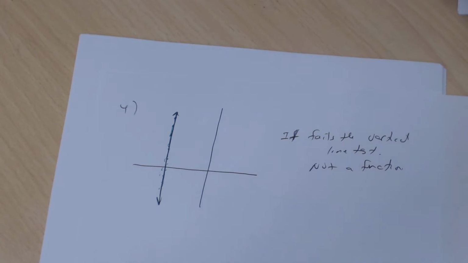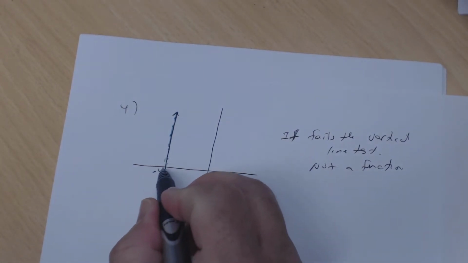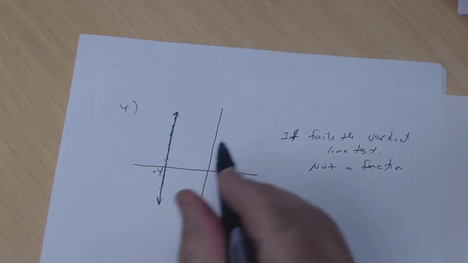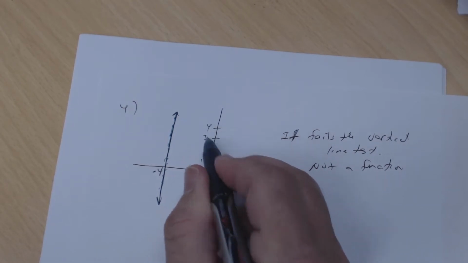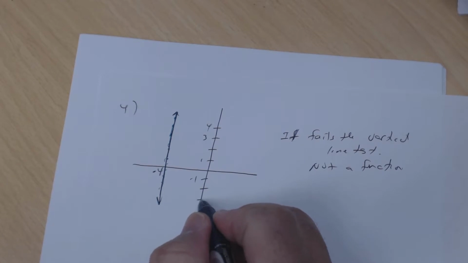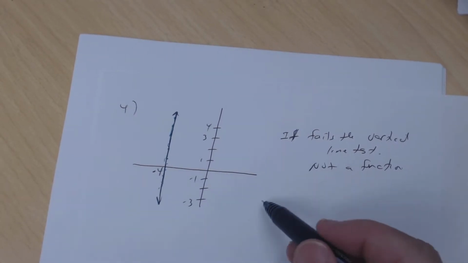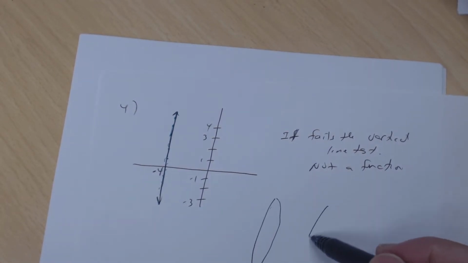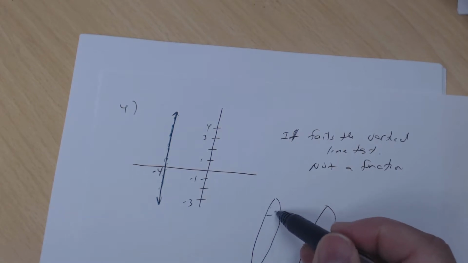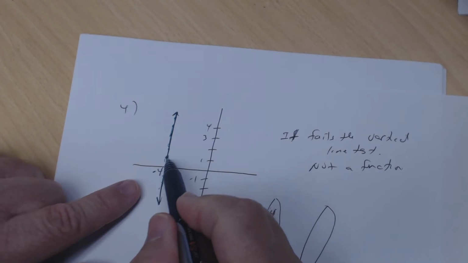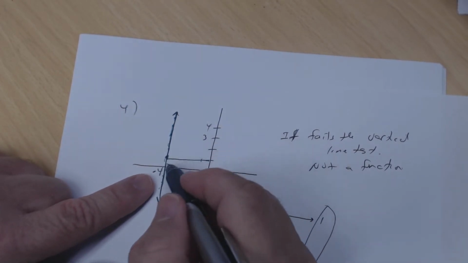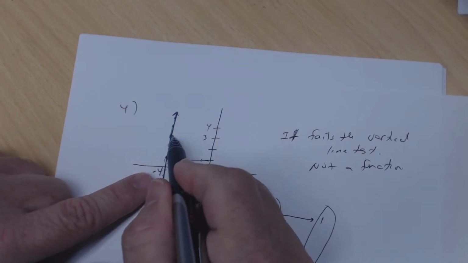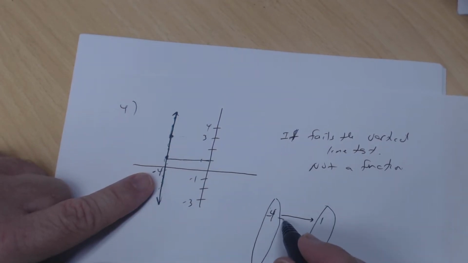So what that means in terms of a graph, let's say this is negative 4 right here. And this is 1, 2, 3, 4, and so on. Negative 1, negative 2, negative 3, and so on. So what that means is this. When x is negative 4, I look at this point here, and my y value is 1. When x is negative 4, I can look at this y value here, and my y value is 3.